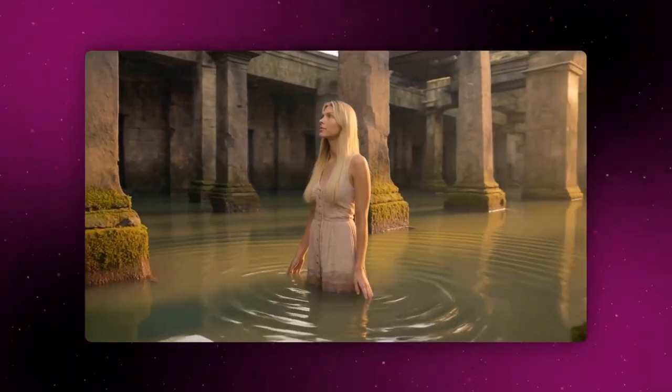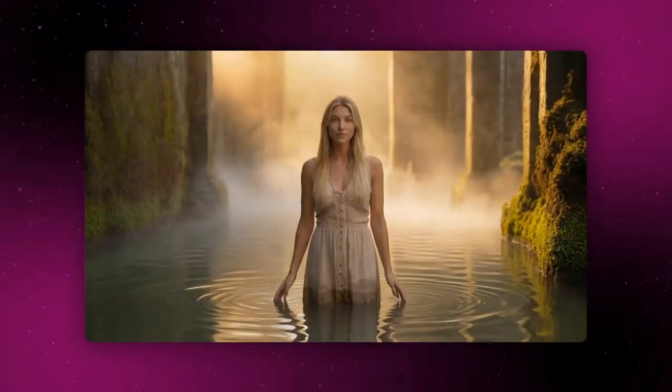Orbit builds the world around me and the close-up settles on my face with the light sitting perfectly. The atmosphere we built in that starting frame is carried all the way through every single scene.